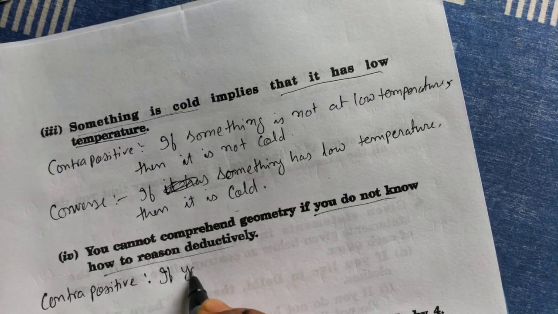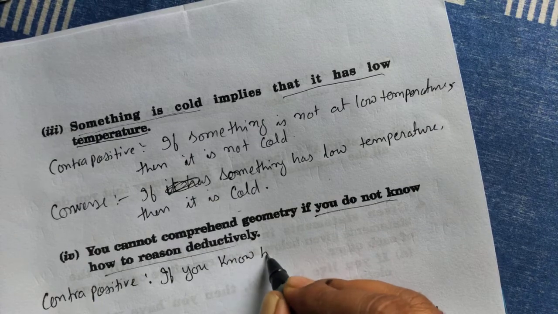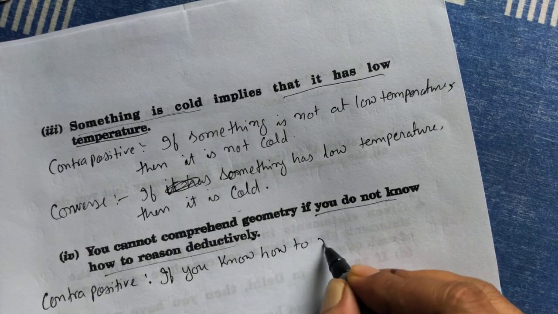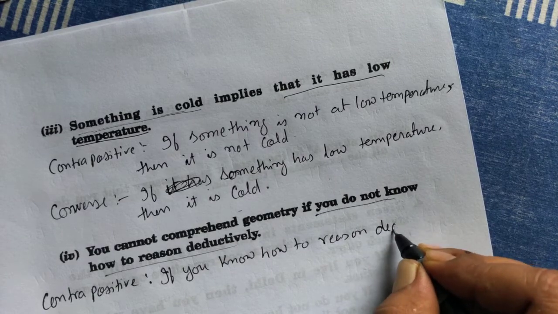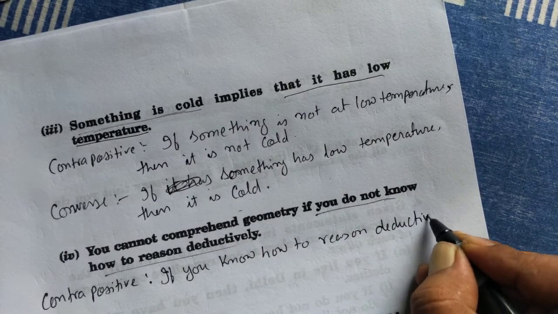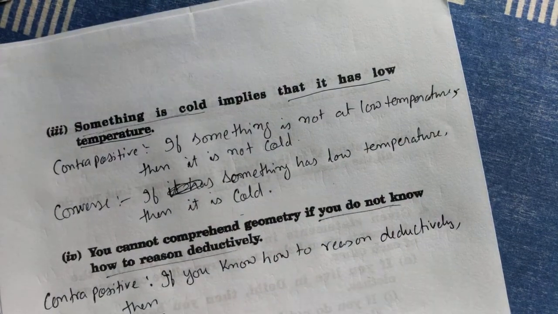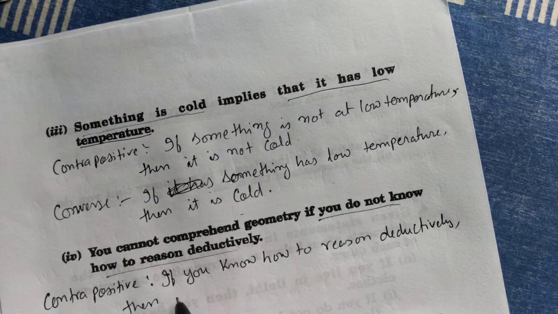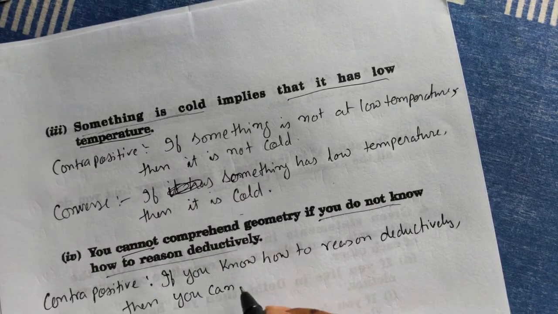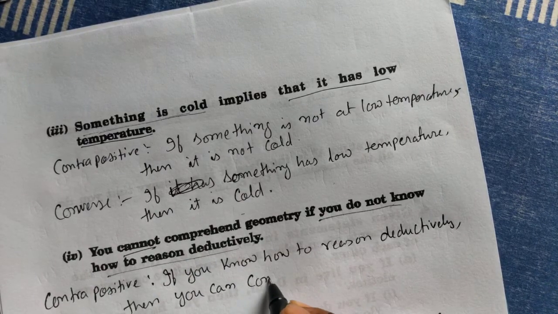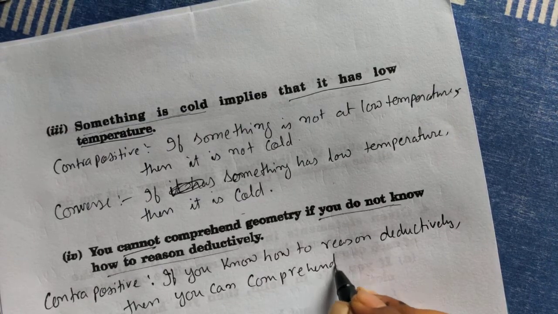If you know how to reason deductively, then you can. So the opposite of "cannot" will be "you can" comprehend geometry.